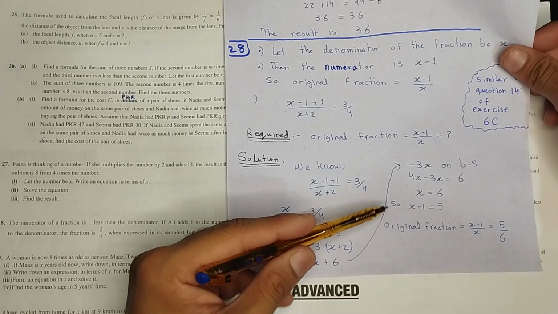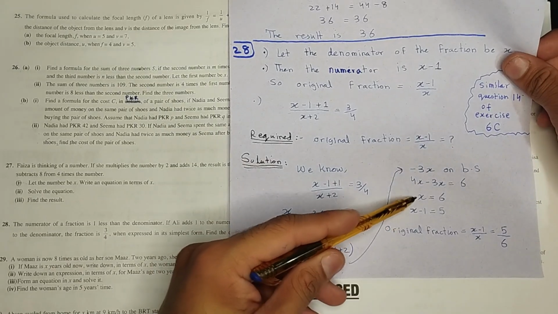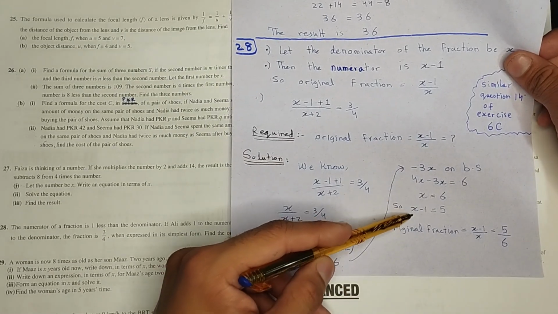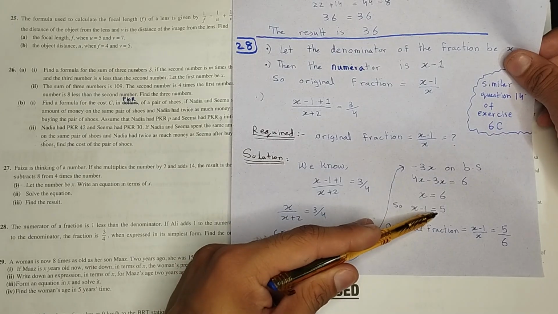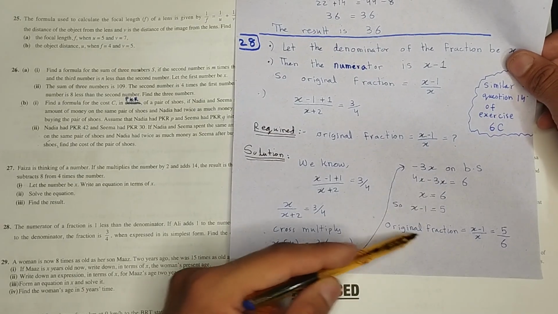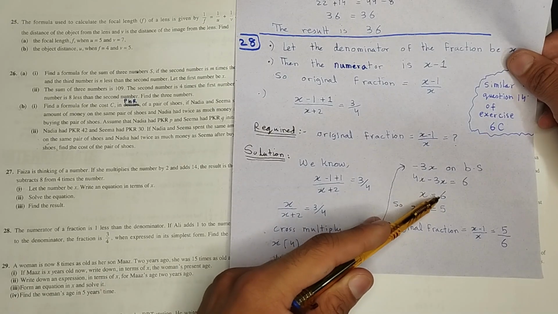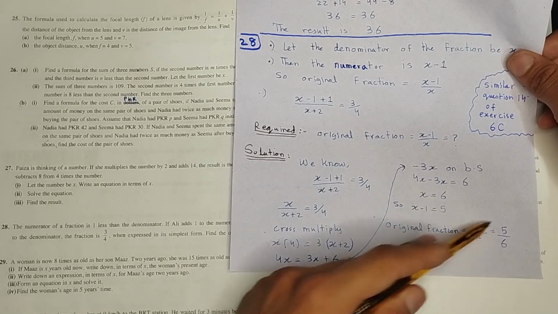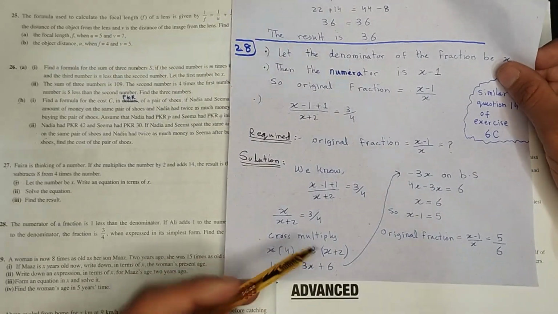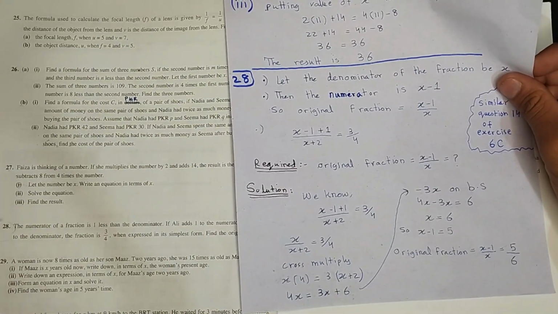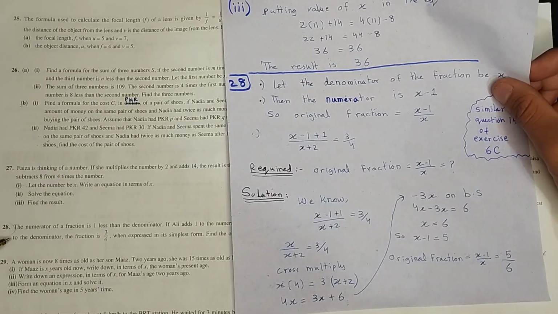In case you can't see, we found the value of x, then we do x minus 1, which is equal to 5, and the original fraction is x minus 1 over x. The value of x minus 1 is 5 and the value of x is 6. Put the values in, and you found the original fraction. This is it for question number 8. Done with question number 8.